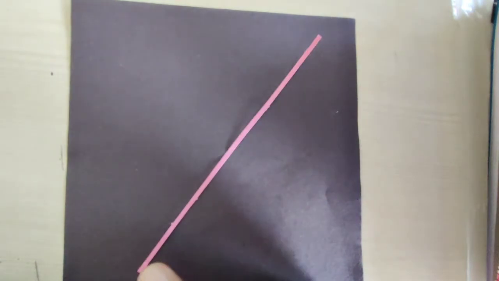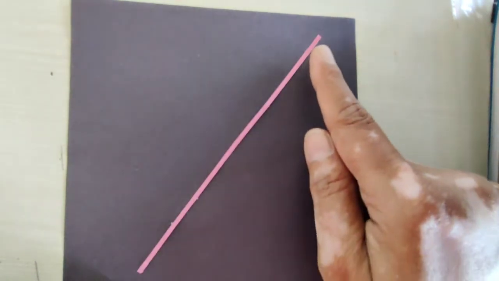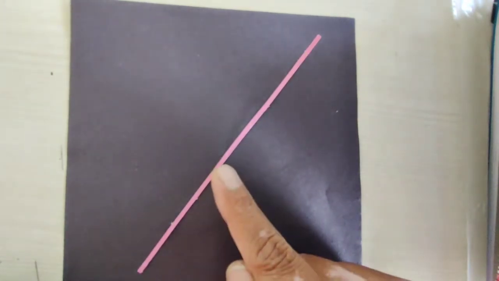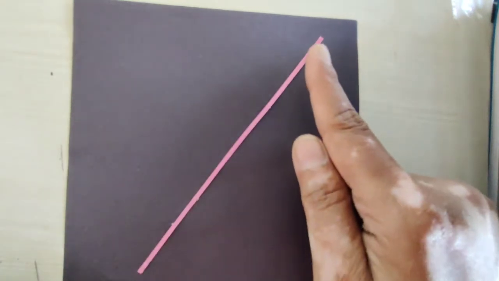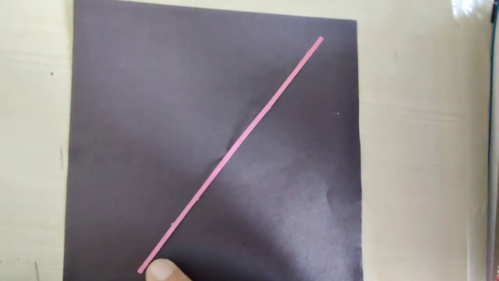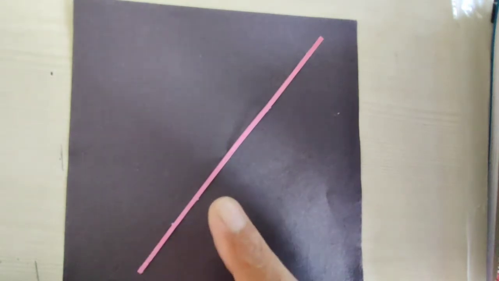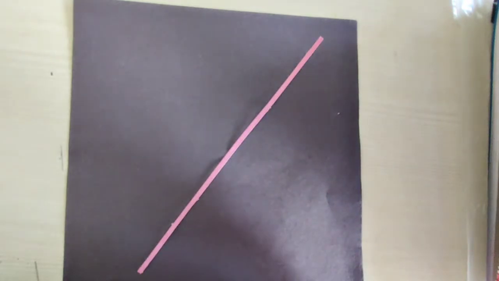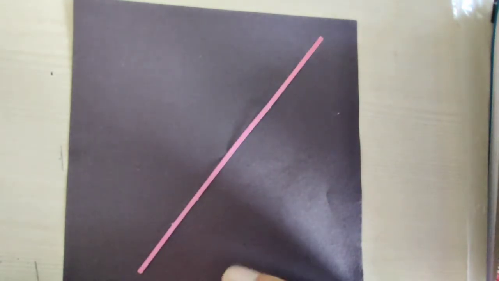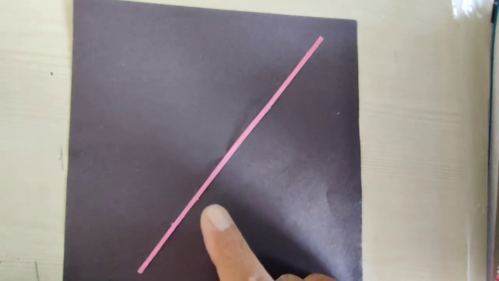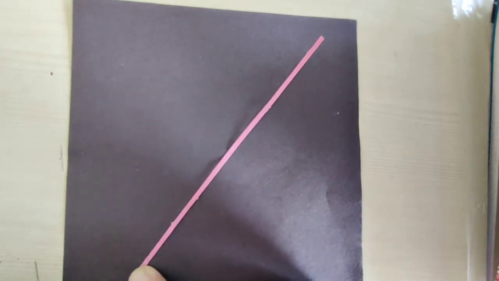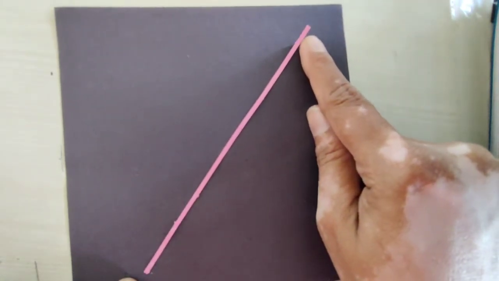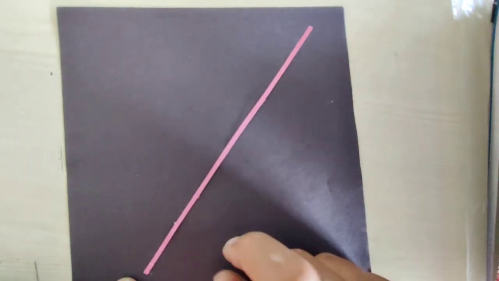So suppose it is a ray and here I am having one full stop, so one arrow must be there here. Then only I can say that this is a ray. But this is not a line because no arrows are there at the end points, and this is not a ray because no arrow is there at either end point. Right? On any one side we want the arrow for a ray. This is a segment because it is stopped. Here it is stopped at this end and at this end also it is stopped. Correct? So this is a line segment.